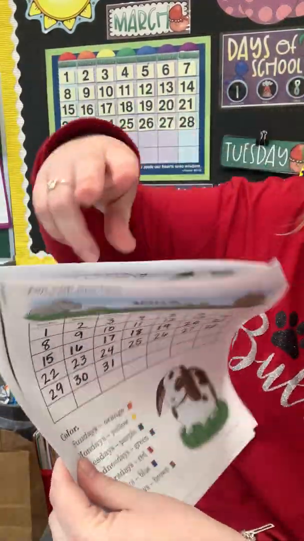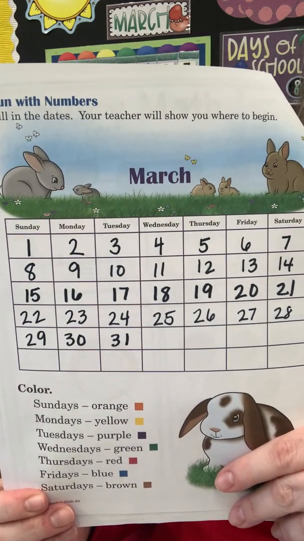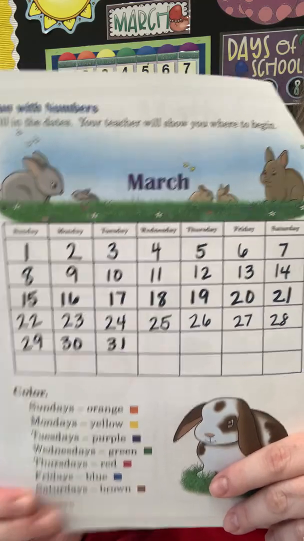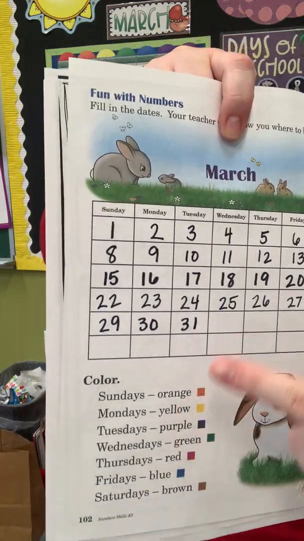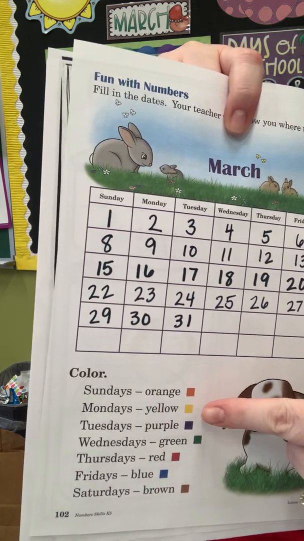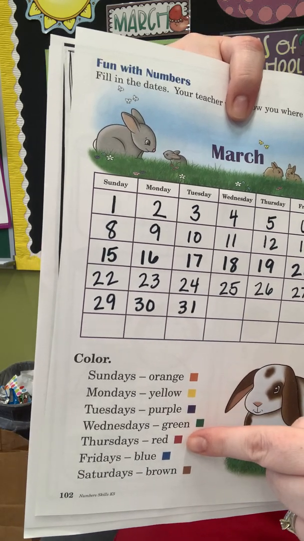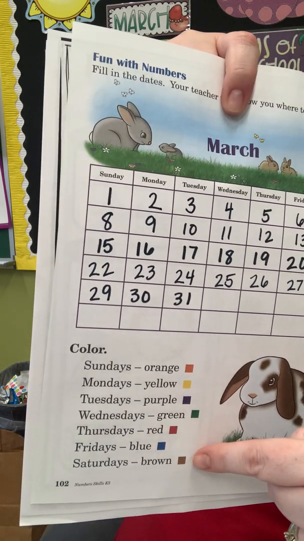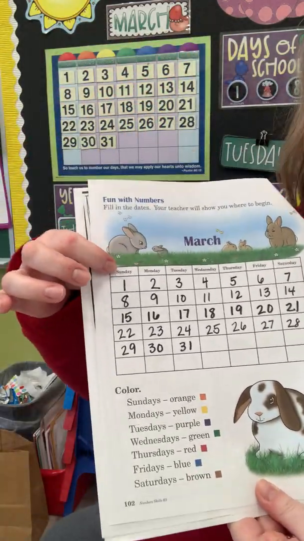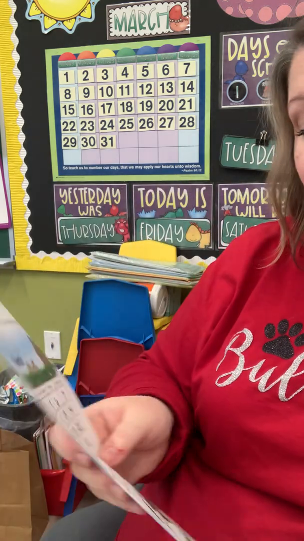Now down here it says, I'm gonna let you see my numbers first. Make sure your numbers look like my numbers, and you can pause the video here if you need to. Now at the bottom right here, it says all of our Sundays we're going to color orange. Mondays will be yellow, Tuesdays will be purple, Wednesdays will be green, Thursdays red, Fridays blue, Saturdays brown. And you'll know right here, that's Sunday. So every number in this row is a Sunday.